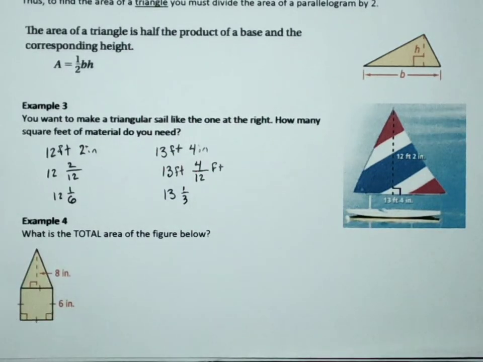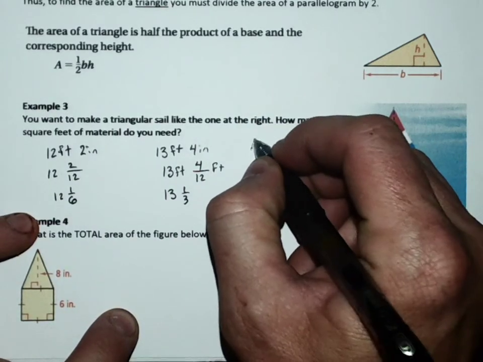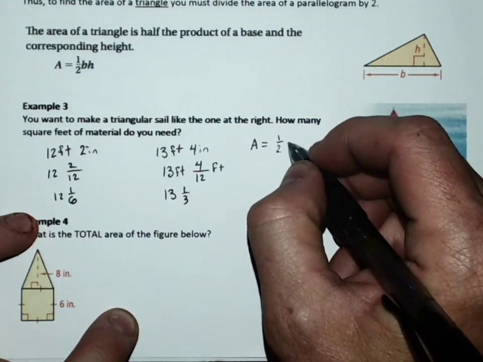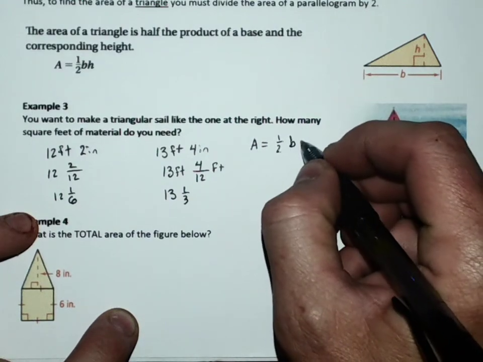So I take 12 and 1/6. I add 12 with 1/6, getting 73/6. The area is going to equal 1/2 the base times the height.